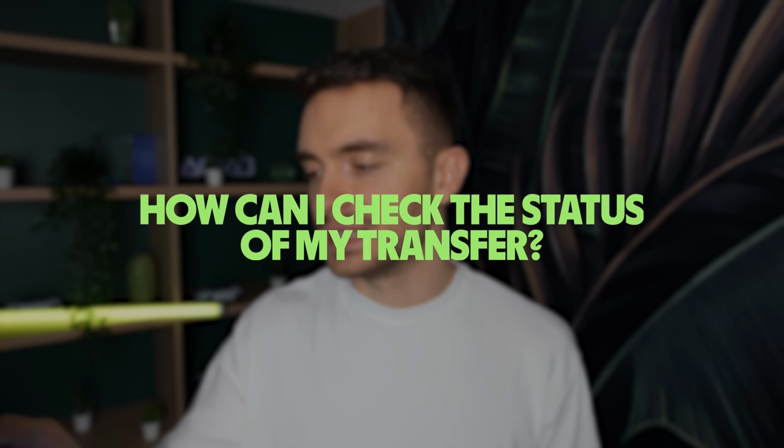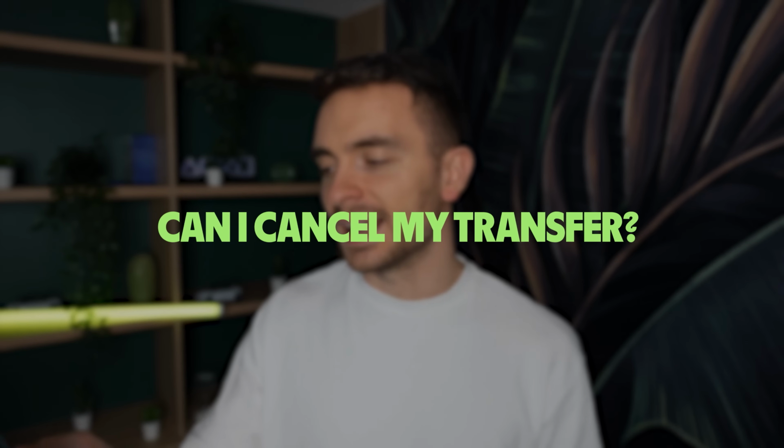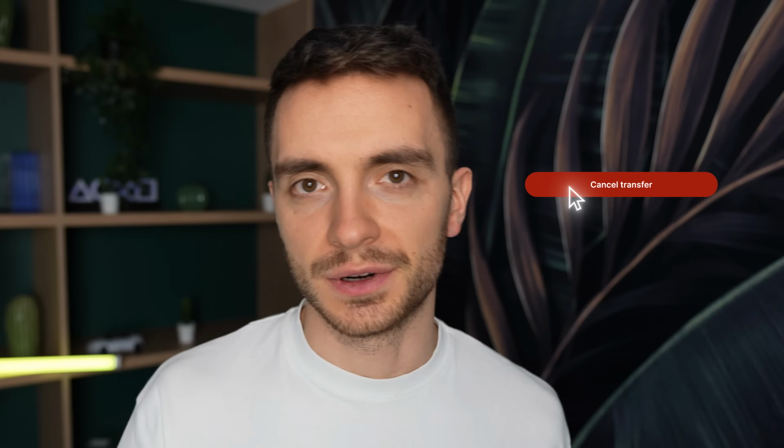How can I check the status of the transfer? So in the app or on your desktop, just select the transfer you want to check and the details will be there. Can I cancel my transfer? So long as this option is on your transfer details, yes you can. If there is no such button, you cannot cancel the payment and neither can we. So always check the recipient's details carefully before actually sending money.